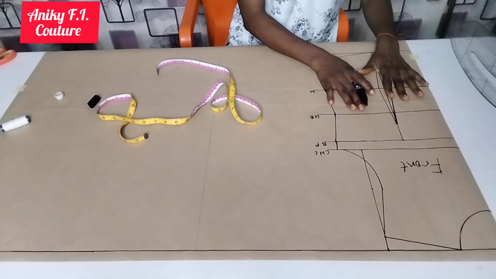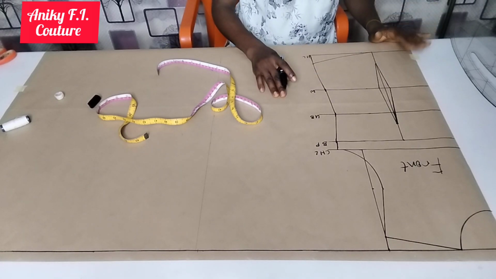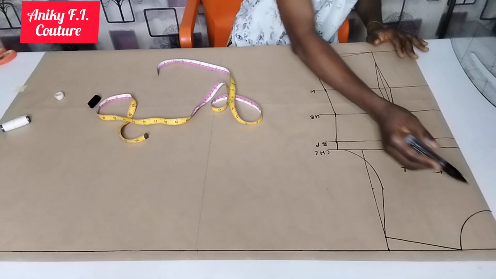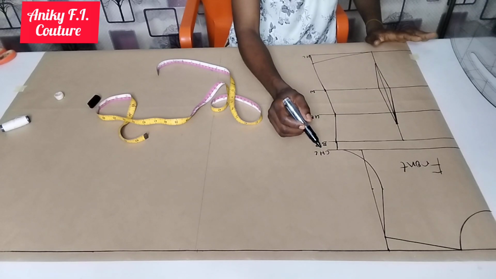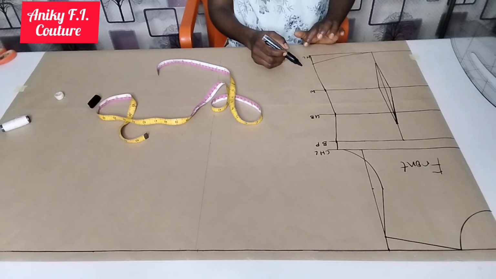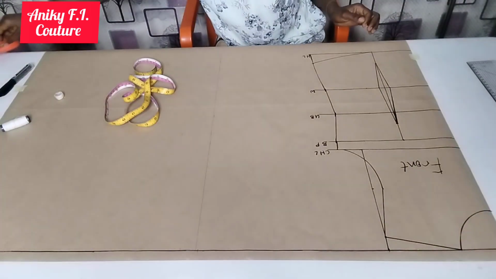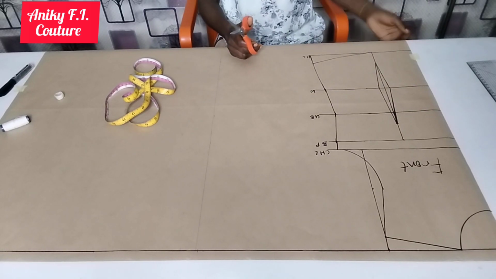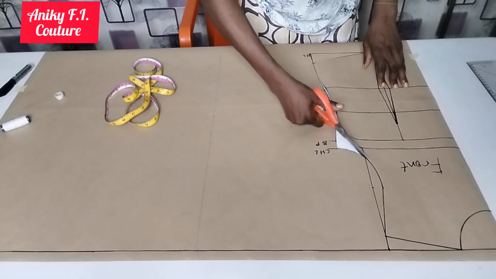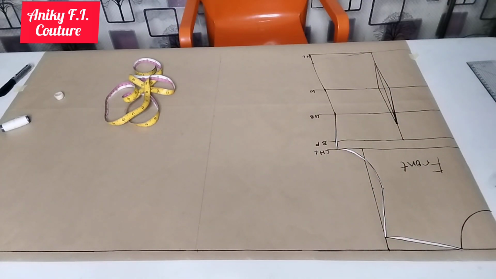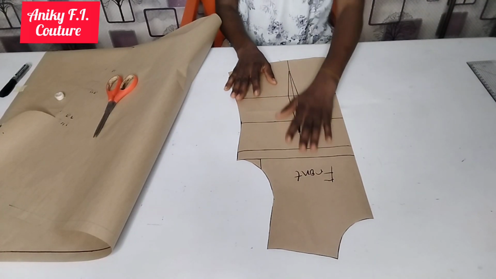So if I'm cutting on the fabric, I'm going to add all the necessary allowances to it. So assuming you want to cut it on the front, on the fabric, just make sure you add ½ inch, then ½ inch, ½ inch all through this place. For the side, you can add 1 inch or 1.5 inches depending on how much fabric you have. At the bottom, you can add 1.5 inches to it. Now I'm going to cut my front part. Now I'm done cutting the front part. As you can see, it's very simple to cut.